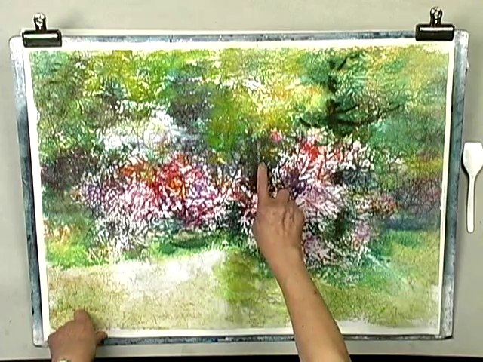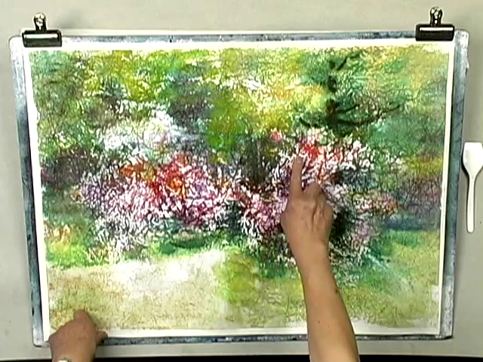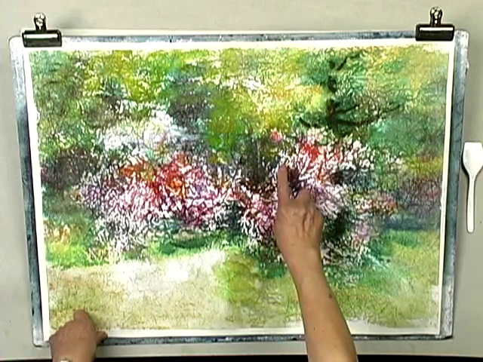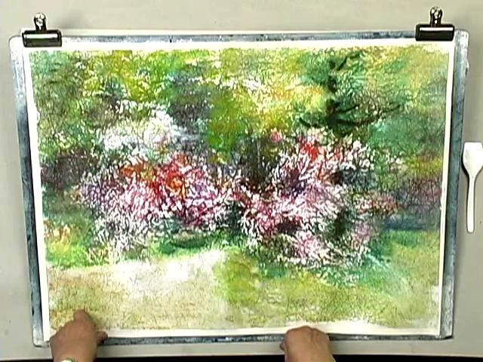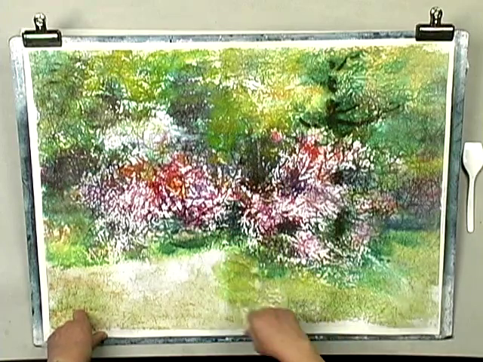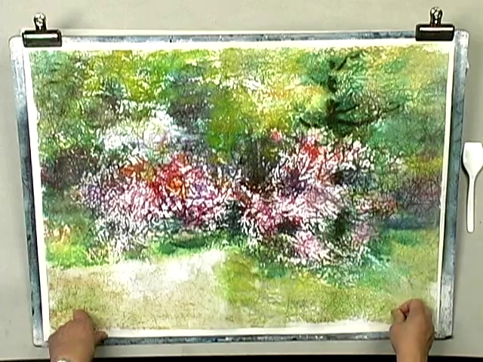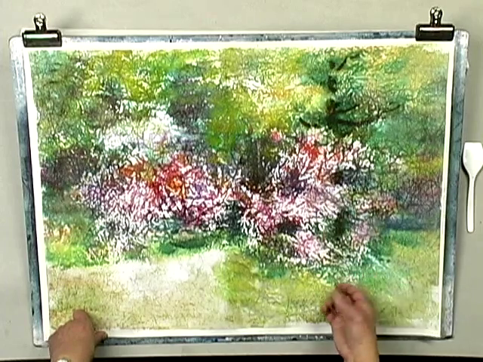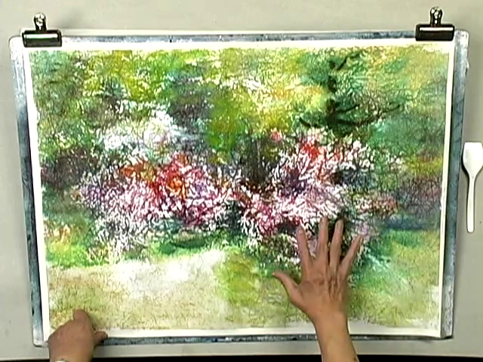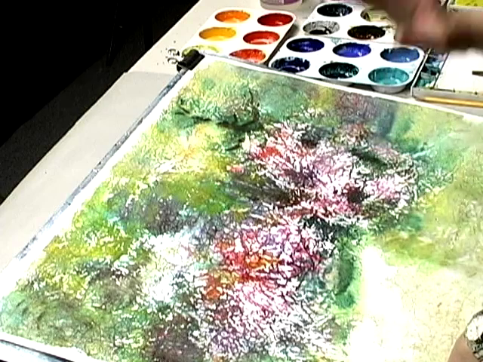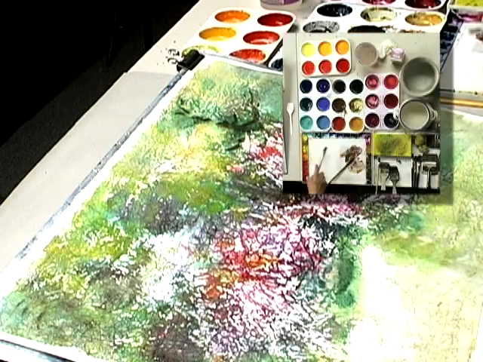Now, if a tree trunk is dark against a very dark background, then the shape will not read. We will get lost in there. Okay. Luckily, even this is thin rice paper, but after this is molded, to some extent, you can still lift out color.